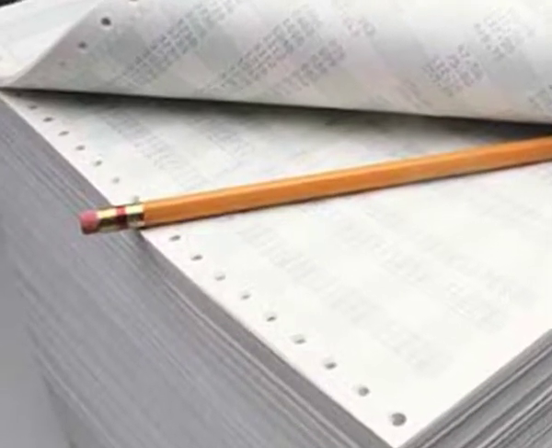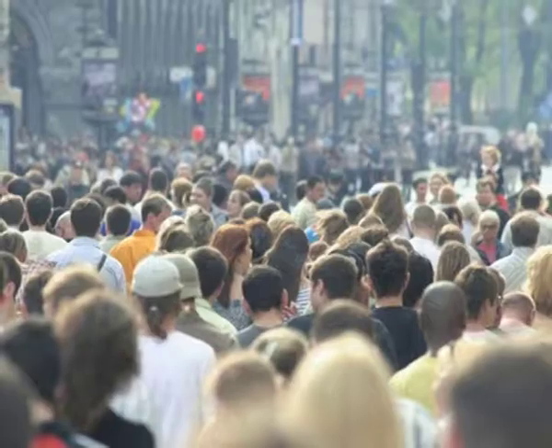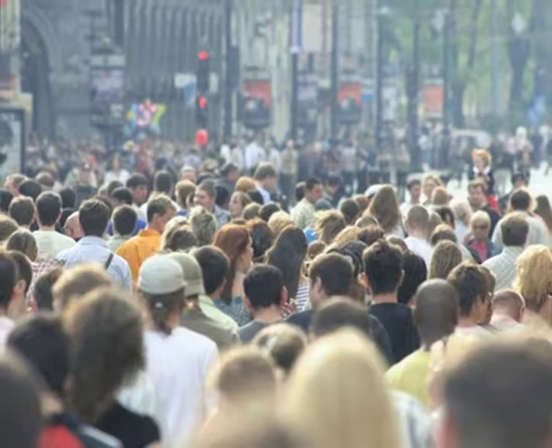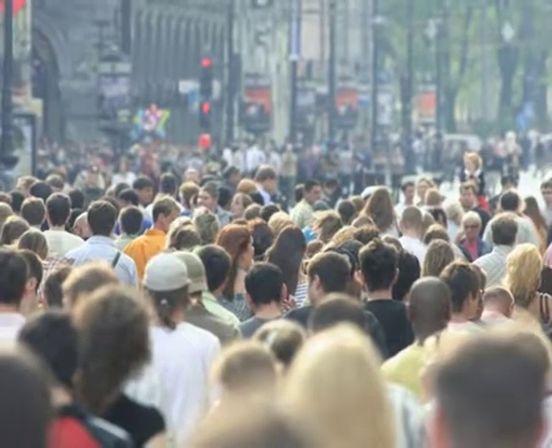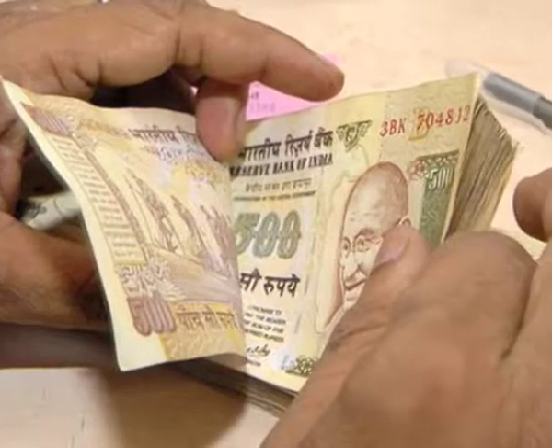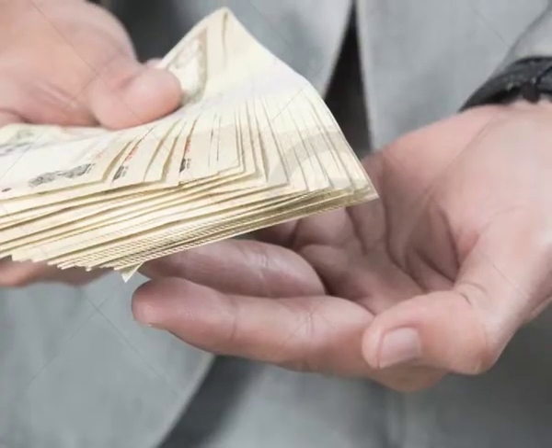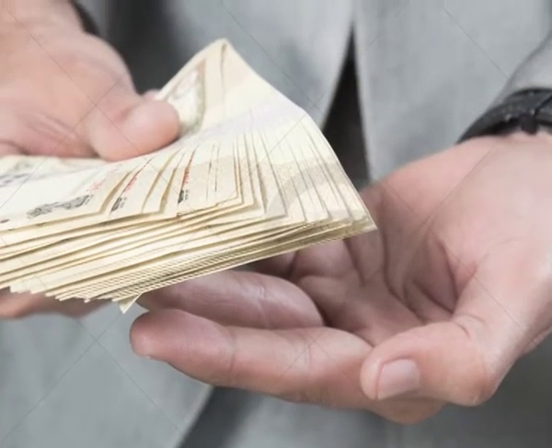Now, the data collection. For example, suppose we want to collect the data on income of the people living in a city, then what information do we require? We require the information about the population of the city, the number of individuals who are getting income, and the daily or monthly income of each earning individual.